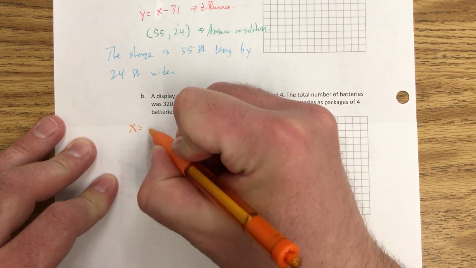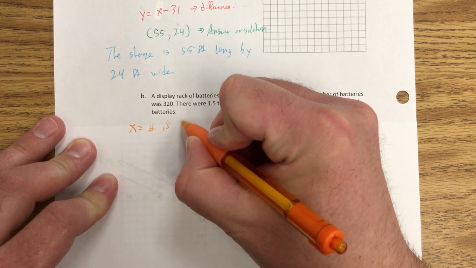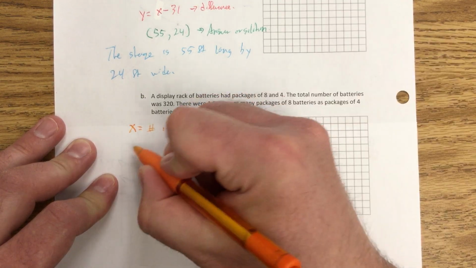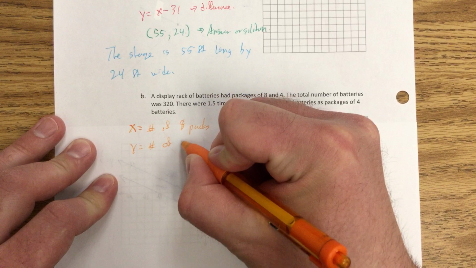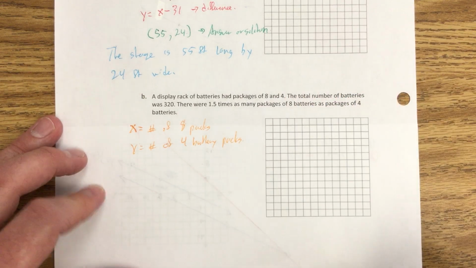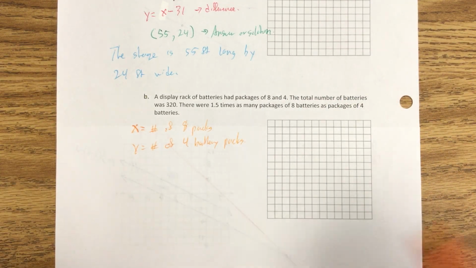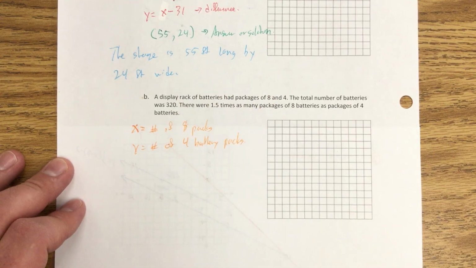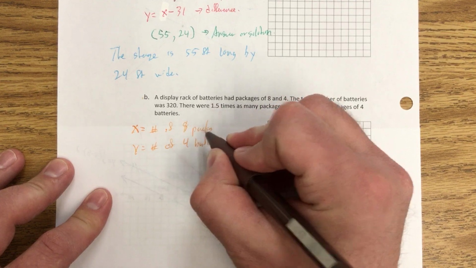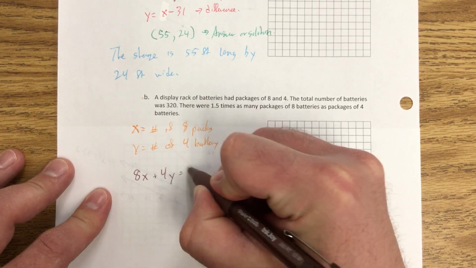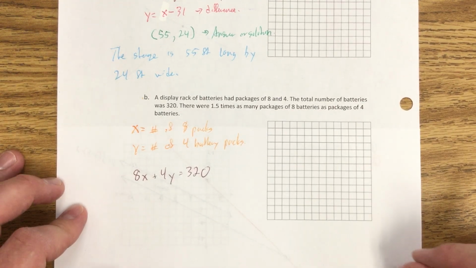So x is going to be the number of 8 battery packs, and y will be the number of 4 battery packs. We don't know how many packages of each there are, but we know that we have a total of 320 batteries. To figure out the total number of batteries, we have to take the number of packs that have 8 and multiply by 8, plus the number of packs that have 4 and multiply by 4, and that will come up with 320 batteries.